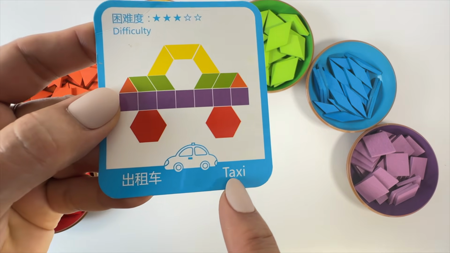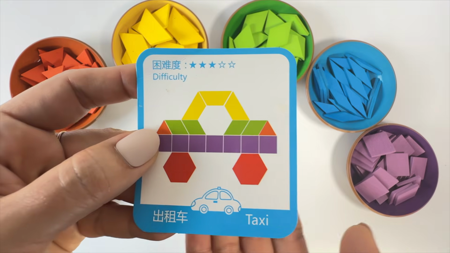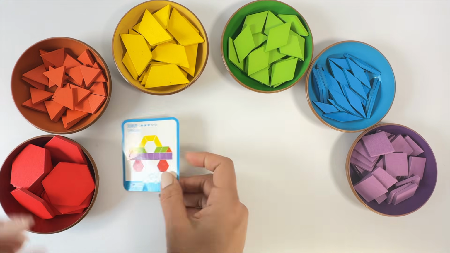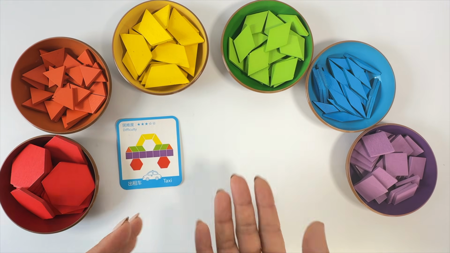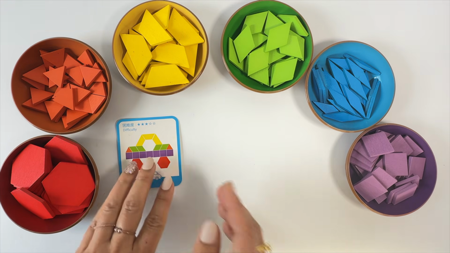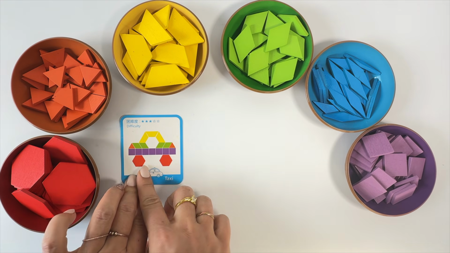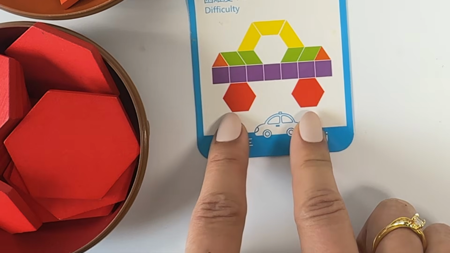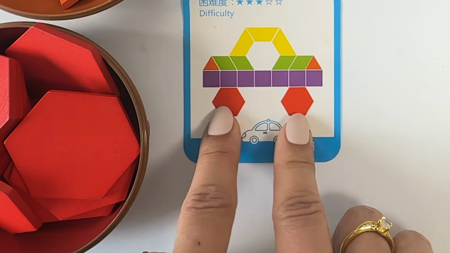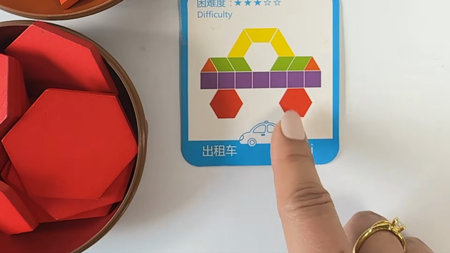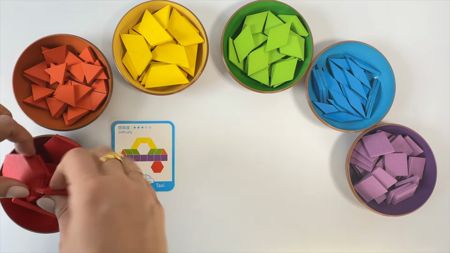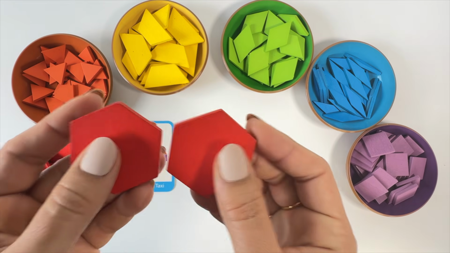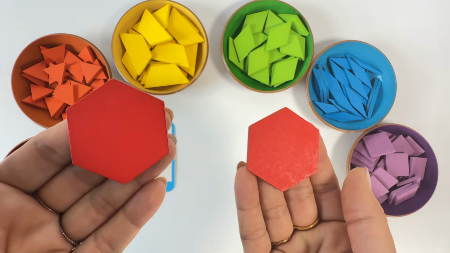This is a taxi. A taxi is a car that people pay to take them somewhere. So if you don't have your own car, or maybe if you're traveling, you might go on a taxi. Let's start with the bottom. I think that will be easier. So those are the wheels or the tires, and it's 2 red shapes. 1, 2. These are called hexagons.